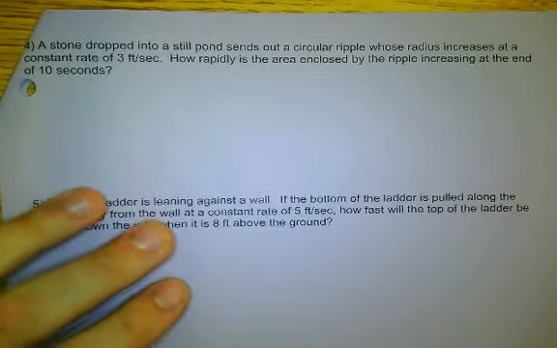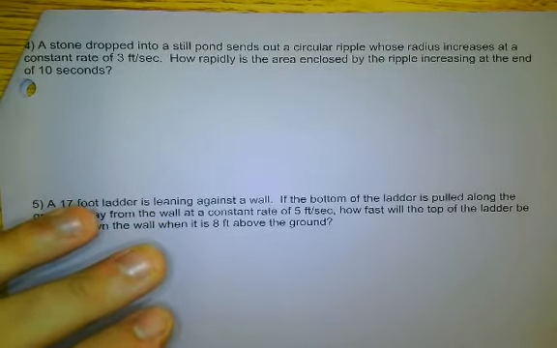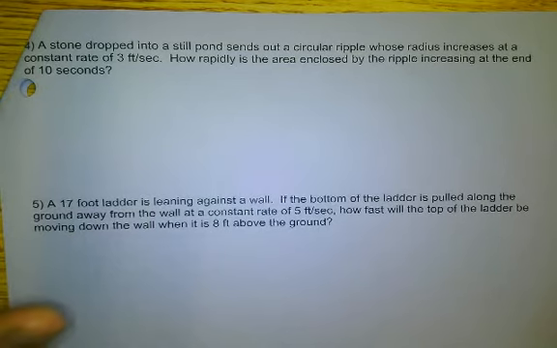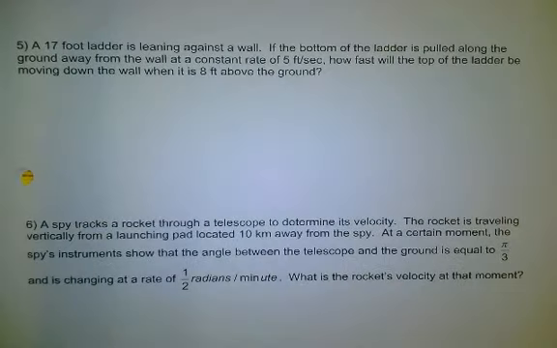Like here, in number 4, we have this stone in a water problem. I think it's the same problem. Same problem. Boom. Move on. Hey, here's the ladder problem we're talking about. What's the answer going to be, Mason? 2. Okay, we'll see. Not even close, but we'll see.